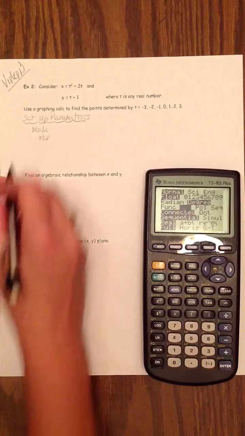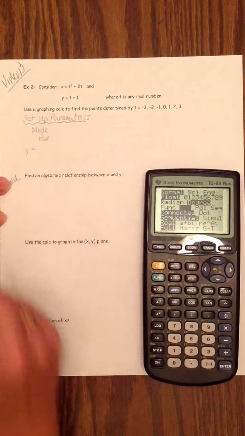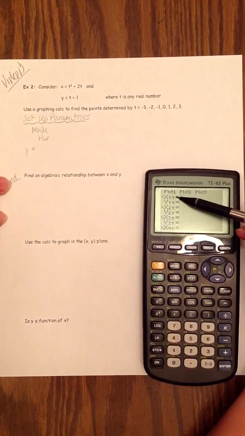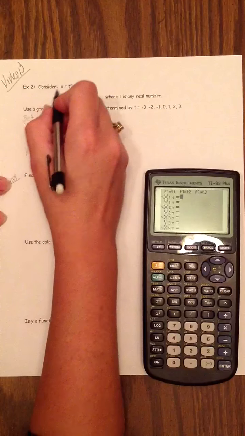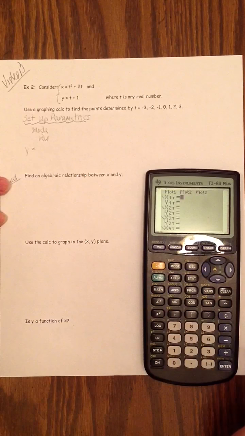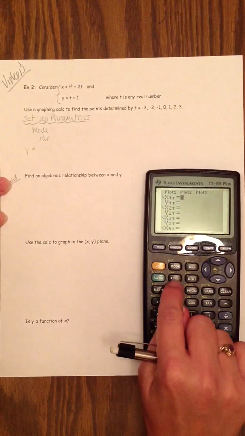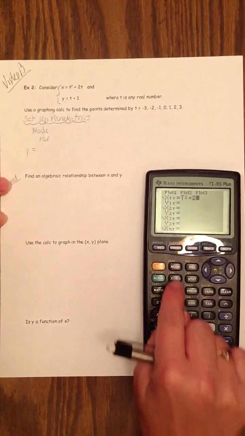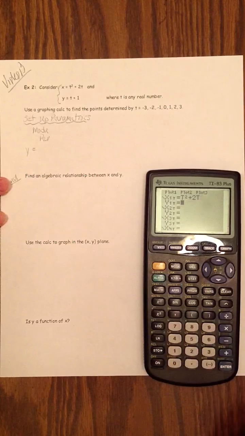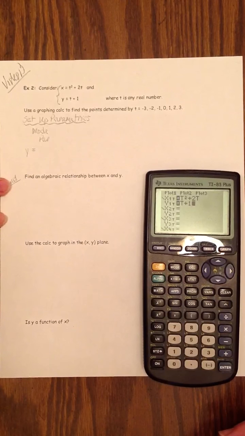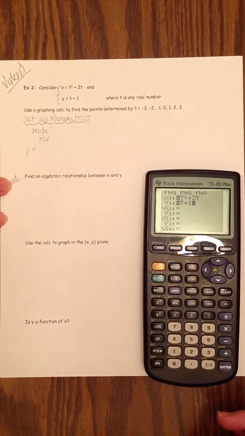With that, we're now going to go into y equals. What that allows us to do is put in an equation for x and an equation for y, exactly what we have here. So I have to do t squared plus 2t. T is on the x key, so we have t squared plus 2t. Then our y equation is t plus 1. So we're able to get those in there.